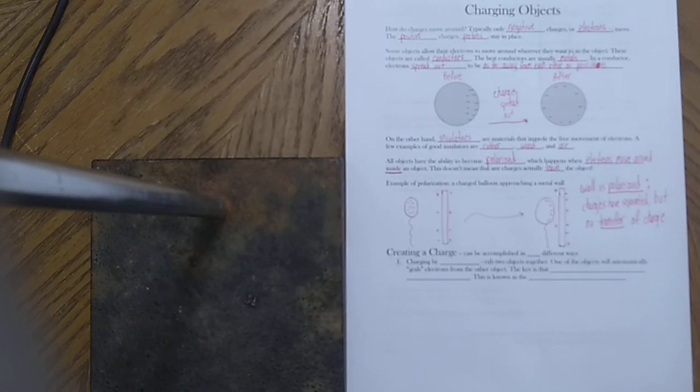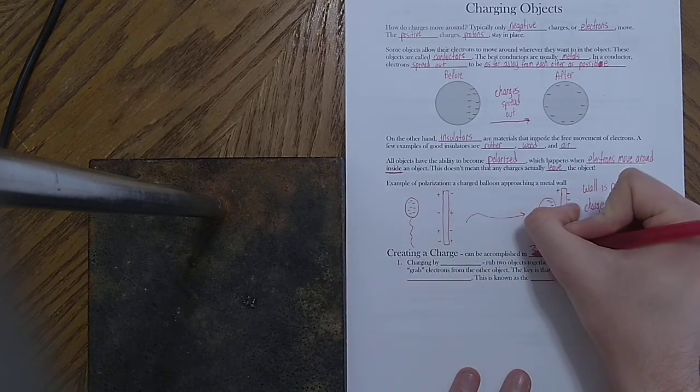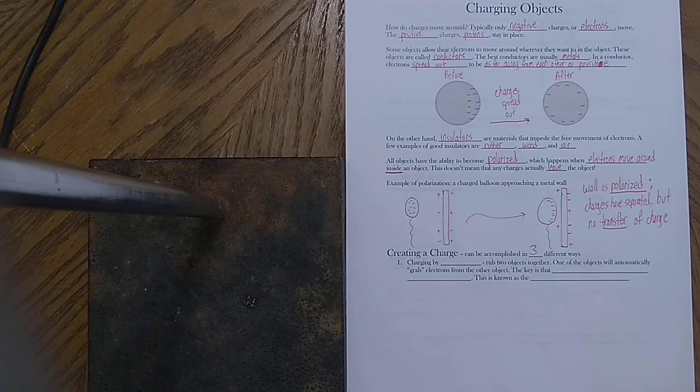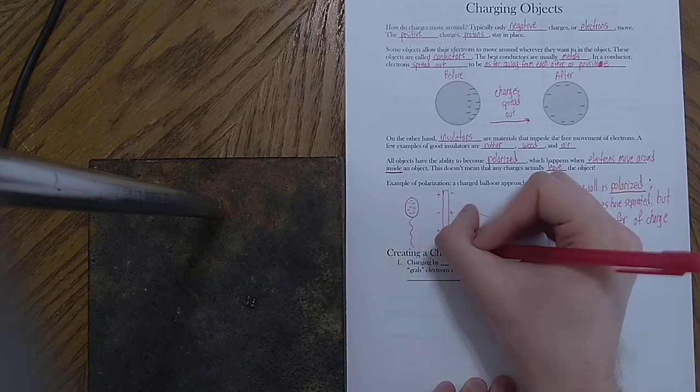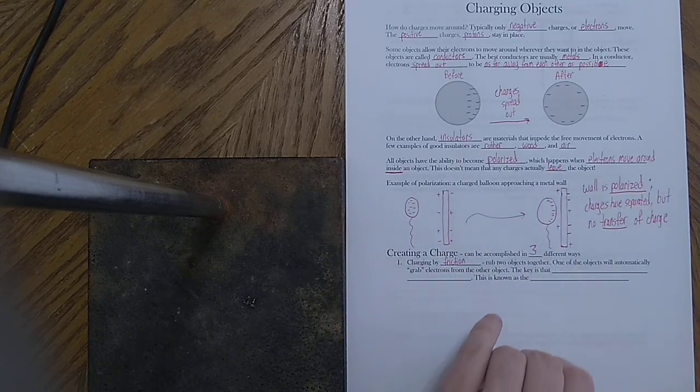Polarization is not giving an object a certain charge, it's simply splitting up the charges. We want to talk now about the 3 ways that you can give an object a net charge. Okay, this can happen in 3 different ways. The first, the most common, is called charging by friction. All it takes to do this is rub 2 objects together.